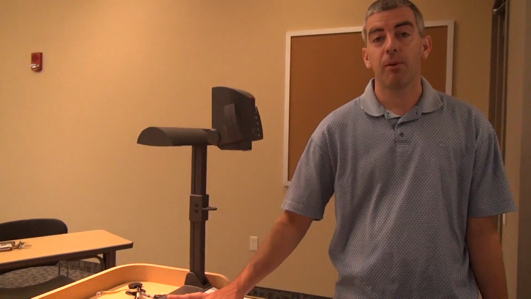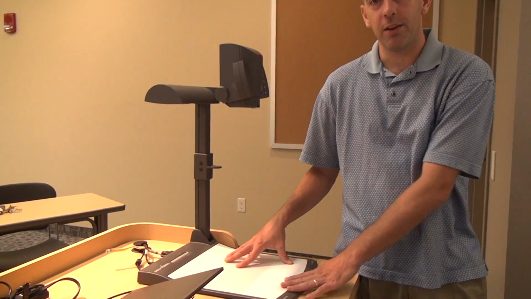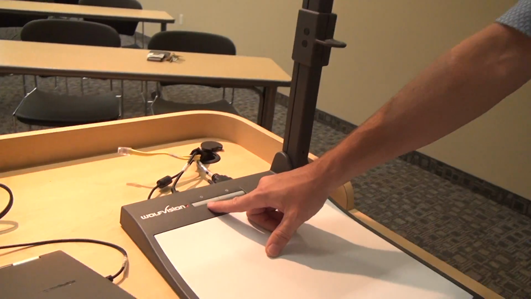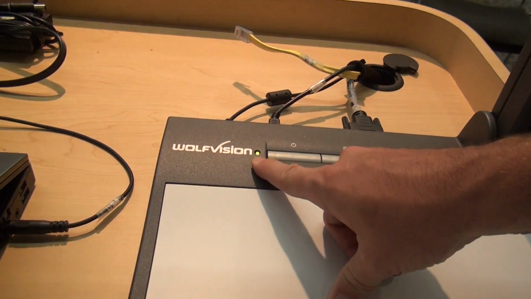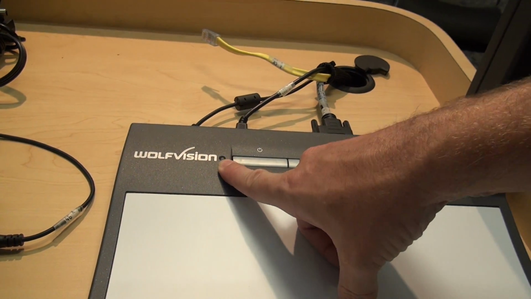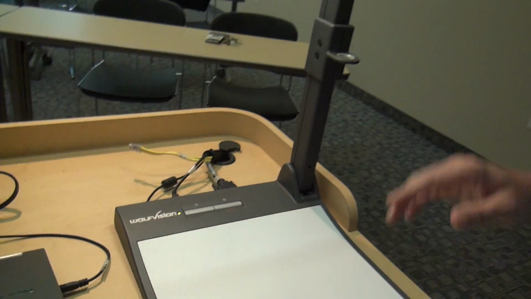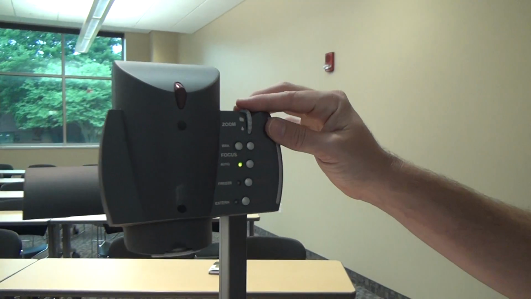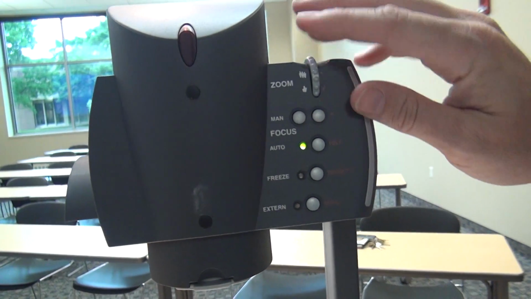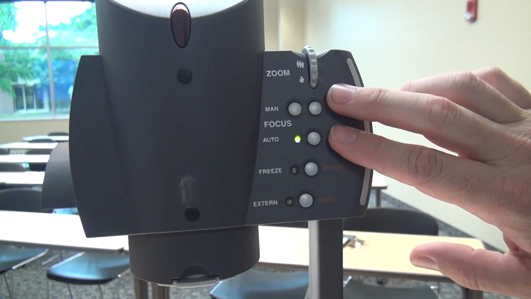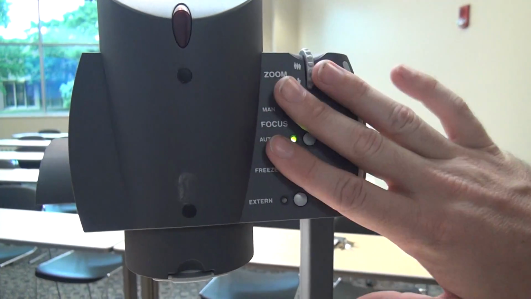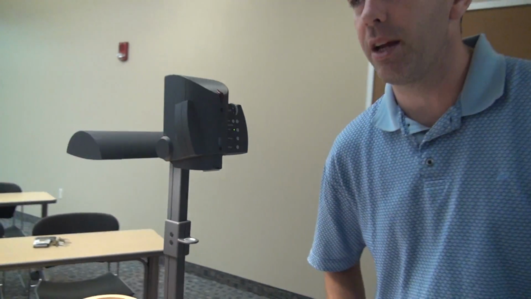The next thing we can talk about is the document camera. It's on the right-hand side of the teacher station. It's pretty straightforward. On the back, we have our power button. Hit the power button, the light blinks green. When it's a solid green, we'll know it's ready to go. Up by the camera, we have our advanced features like zoom in and zoom out using the zoom wheel. Our focus, auto and manual, freeze, and our other options that can be accessed right there from the camera.